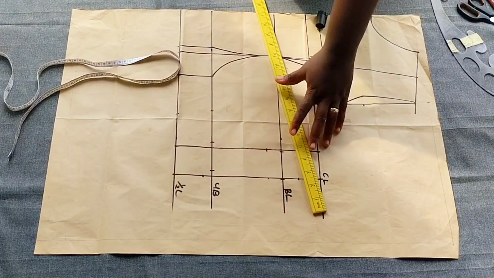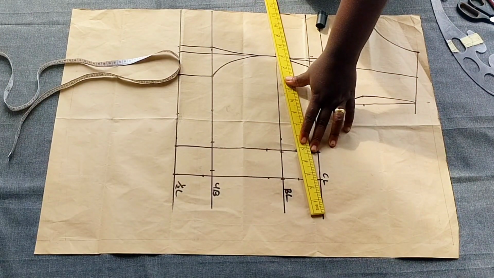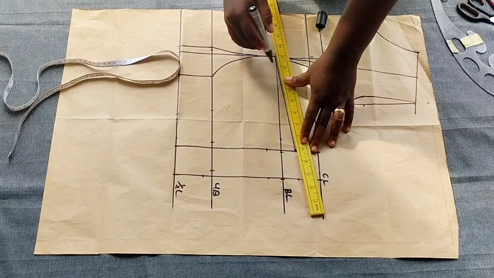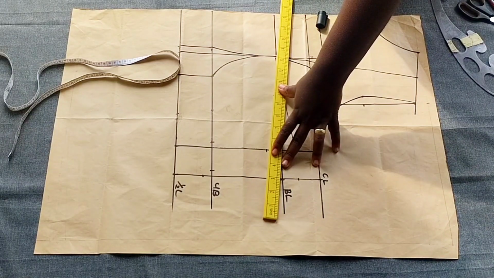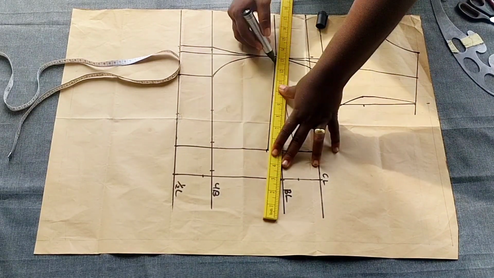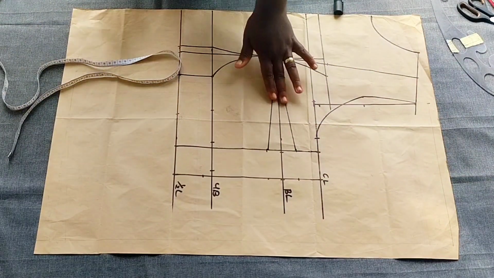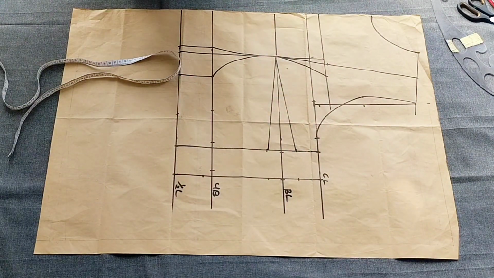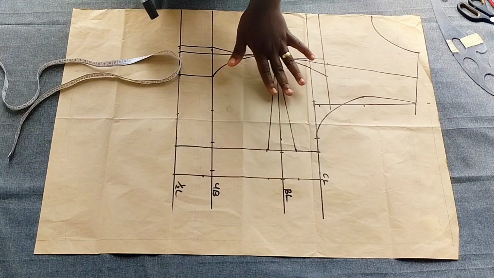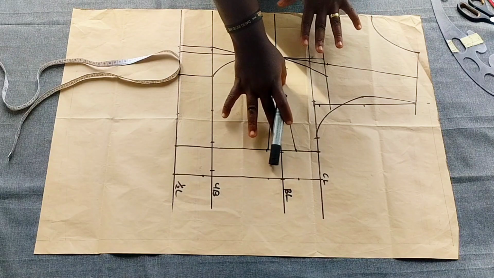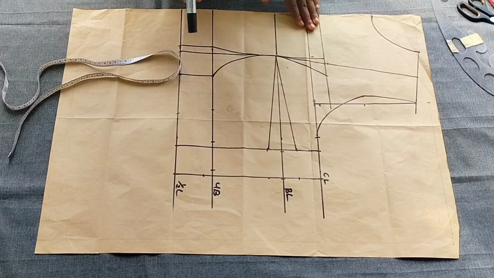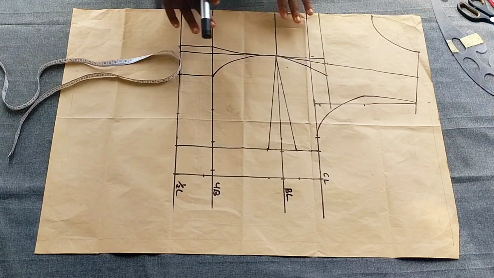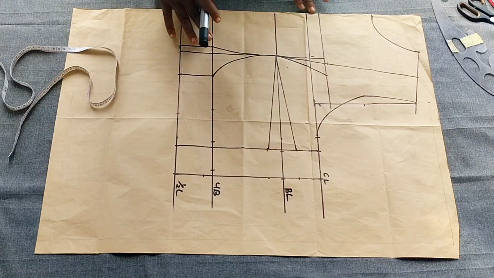So I'm just going to quickly draw these lines straight up to the bust line like so. All right, then at this point I'm just going to cut through, and then we're going to have our bust line. But before I do that, I want to make my chest line curve right here. That'll be the last thing we're going to do on this part.